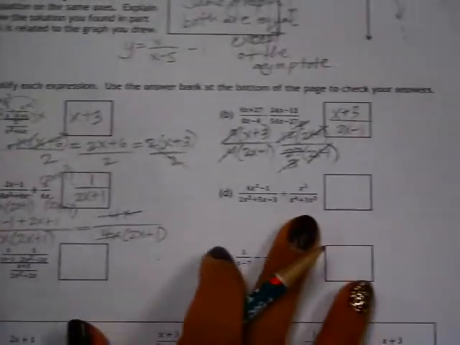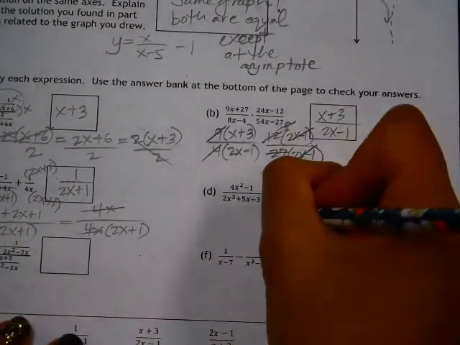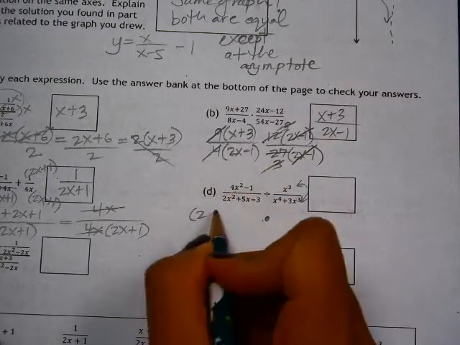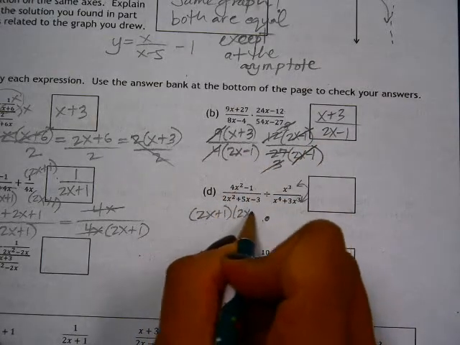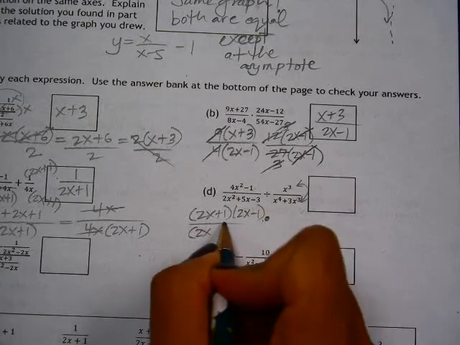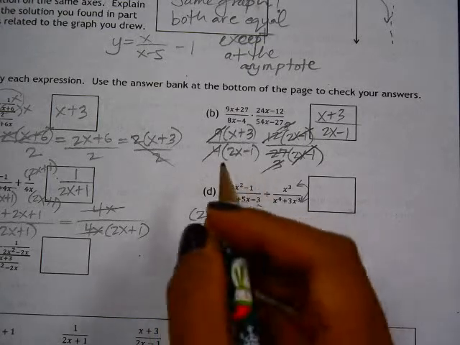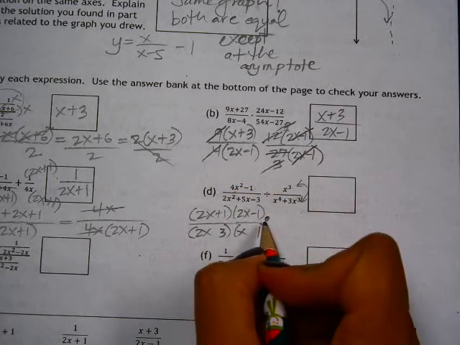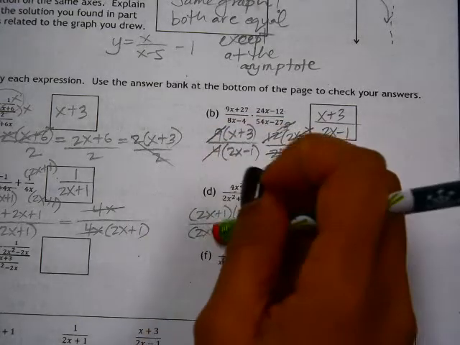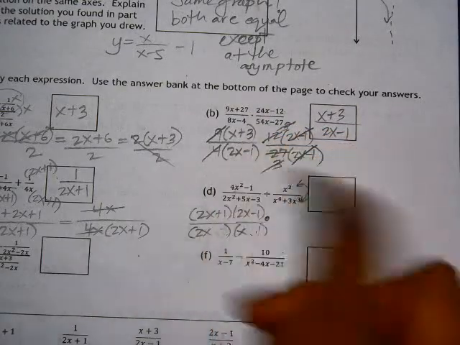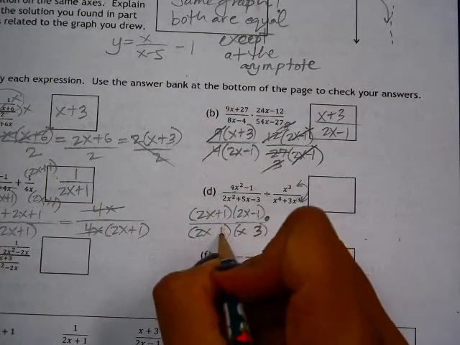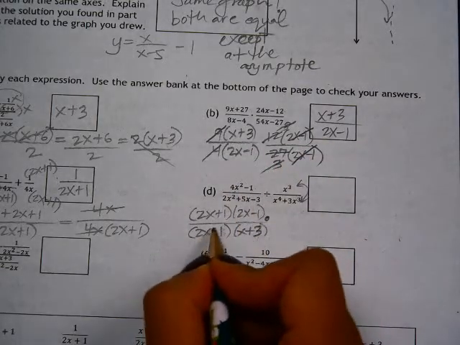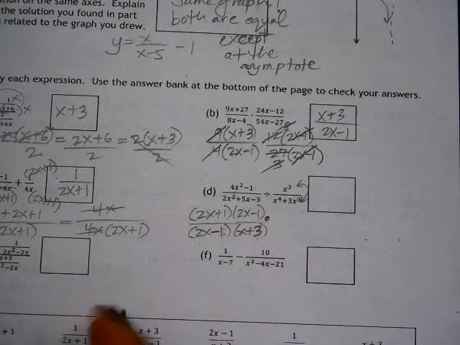Okay, on part D, we're dividing fractions. So we need to multiply by the reciprocal here. So factoring everything, this is a difference of squares. Here we'll get a 3 and a 1. And that's not going to work, so we'll switch them. The 3 and a 1. We need a positive 5x in the middle, so we'll put a plus here. So 6x minus 1x is 5x.